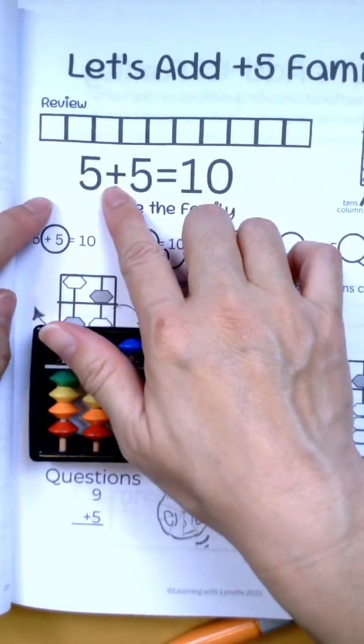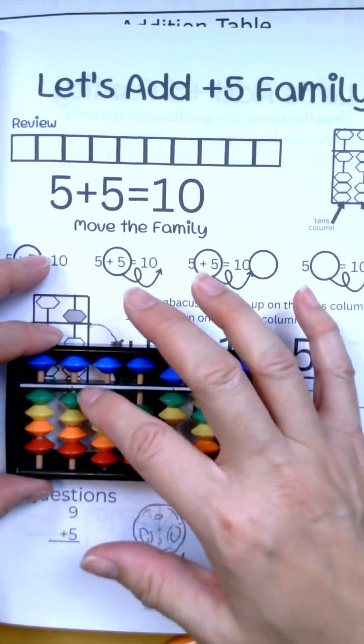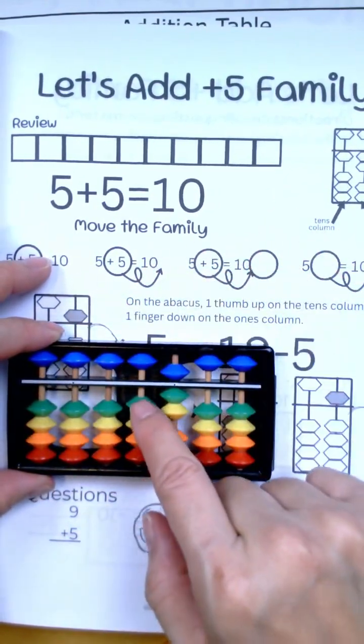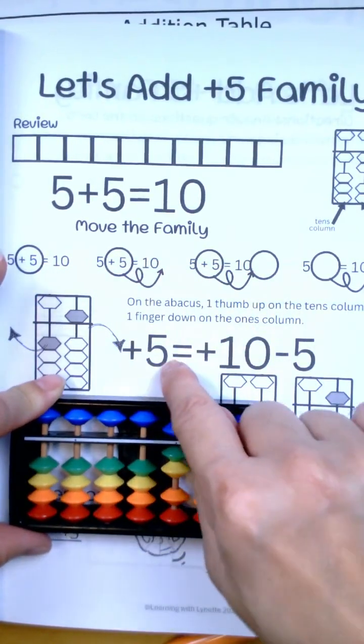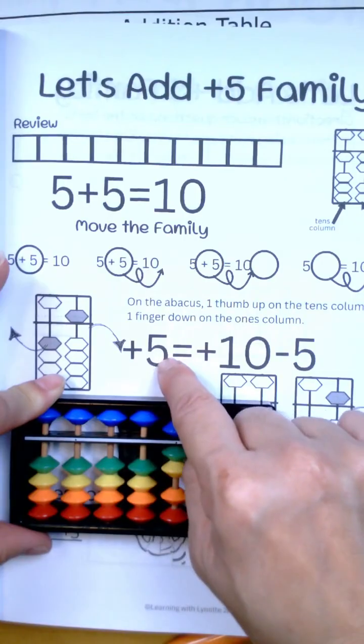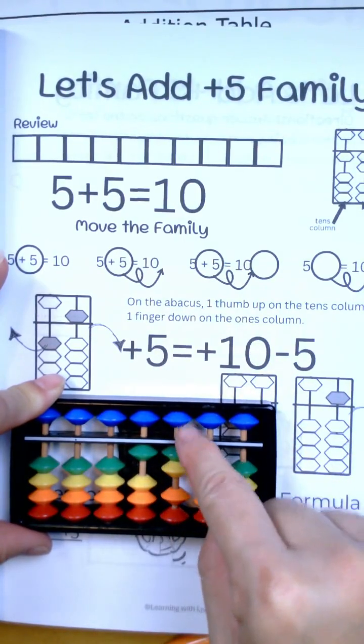Notice that it says 5 plus 5 is equal to 10. That's how we make a 10. When we make a 10, we know what we're going to utilize. We have to take our 5 and move it to the other side. So we rewrite the question saying if we want to add the 5, we have to plus the 10 and then take away the 5.